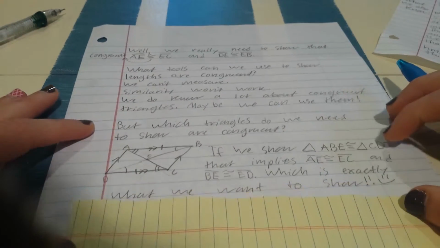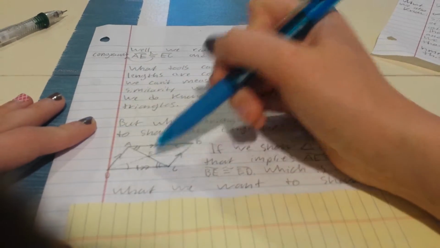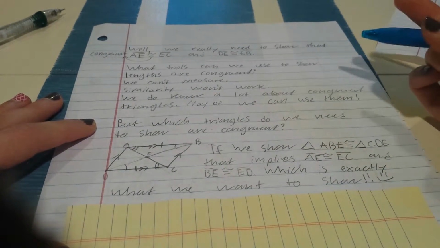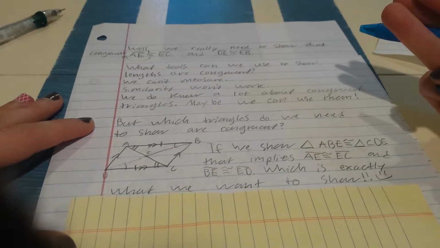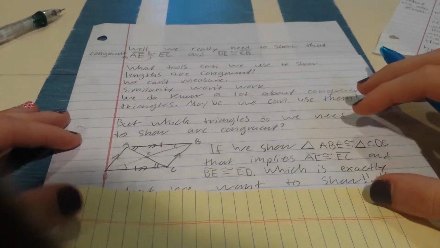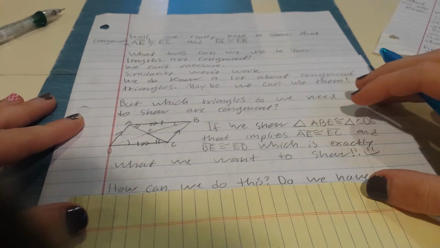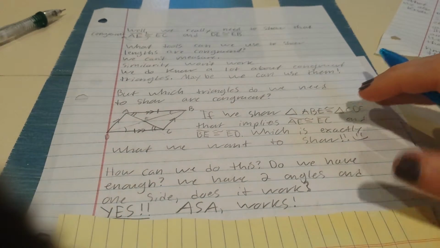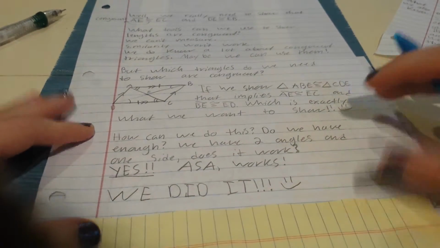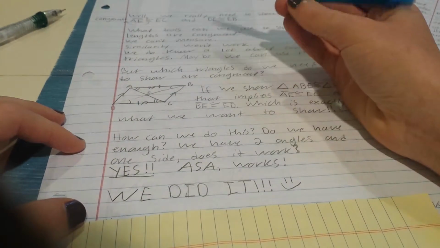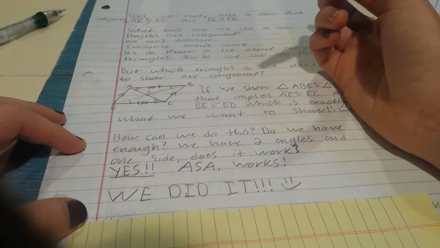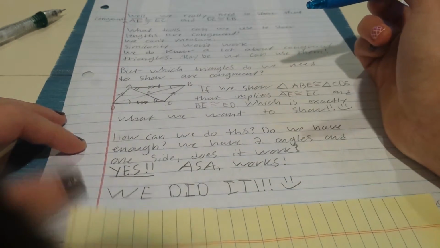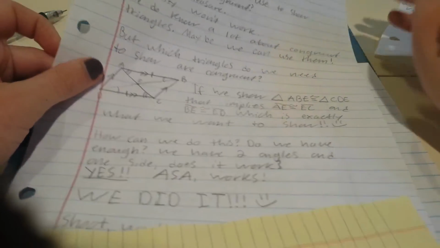Let's see if we have enough. What we know is that these angles are congruent and these angles are congruent, and we know that this side is congruent. So we've got two angles and a side. We've got some congruence theorems about that. Let's see if they're in the right order. What congruence theorem would work? Maybe angle side angle? Yes, angle side angle works. We can do it. And so we did it. We showed that these two triangles were congruent, which means that the diagonals bisect each other, which is exactly what we wanted. Awesome. Perfect.